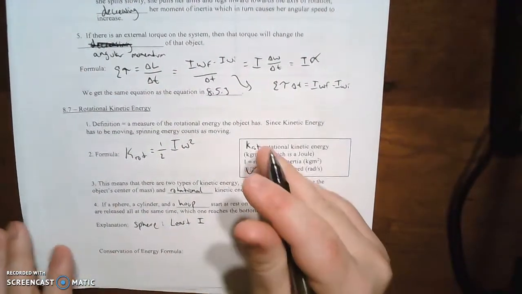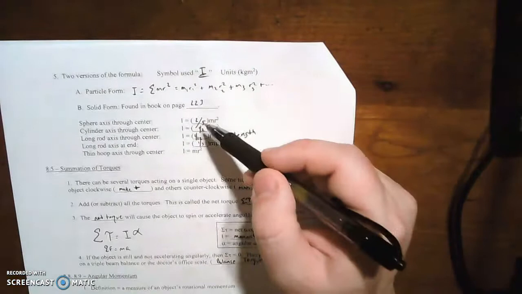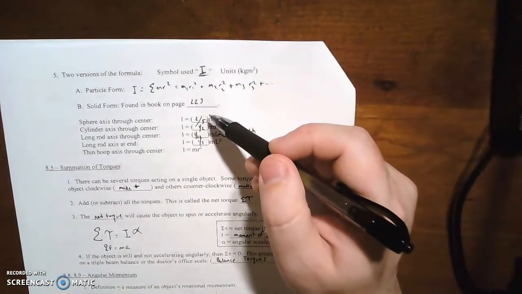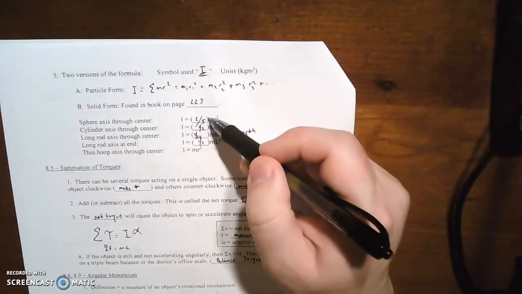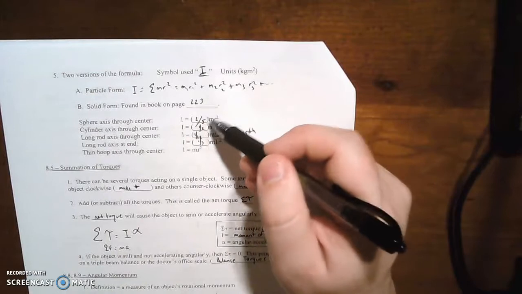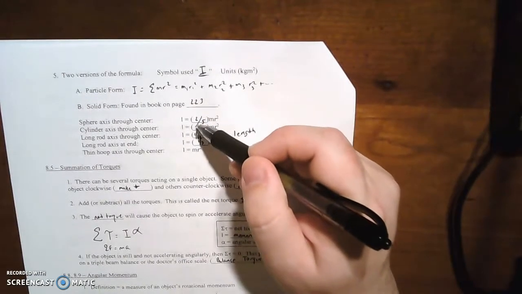If you look at the equations back here, for the sphere it is two-fifths mr squared, which if we translate that to decimals, is 0.4. Cylinder is 0.5 mr squared, so it has a bit more moment of inertia than the sphere.